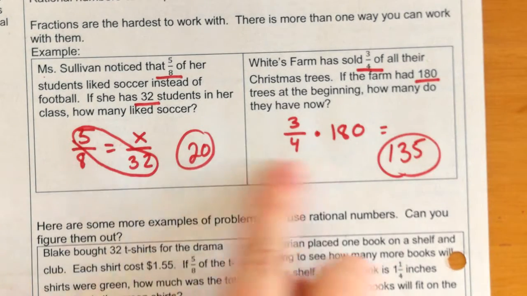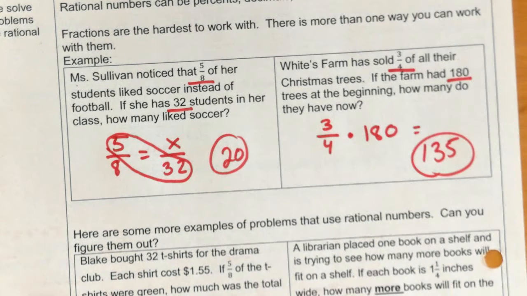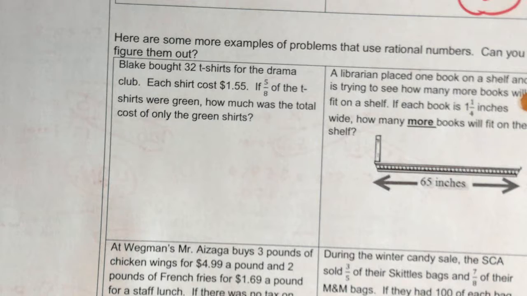So either of these ways work when you're dealing with those fractions. It really just depends on what your personal preference is, what you like better. But either way works just fine. So let's look at some of these examples on the bottom here that involve rational numbers, and let's see if we can figure these out.